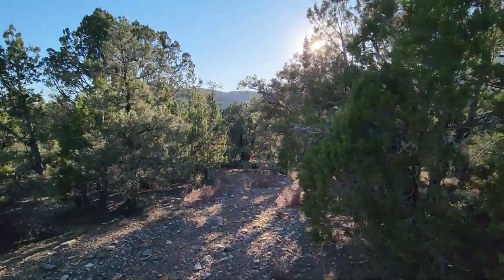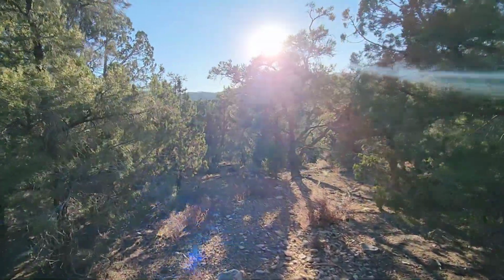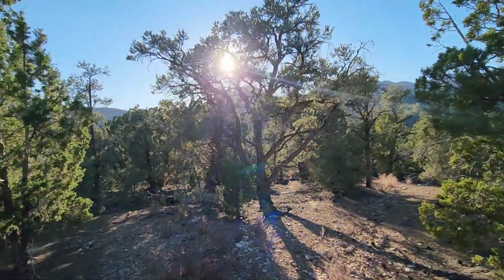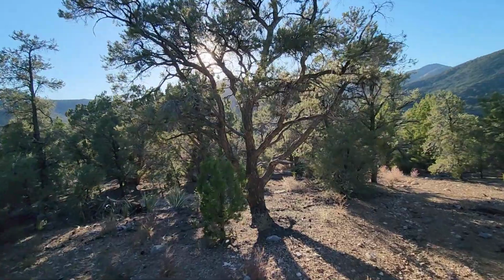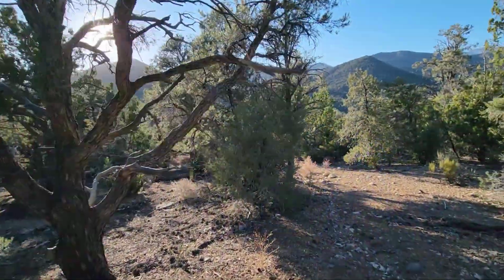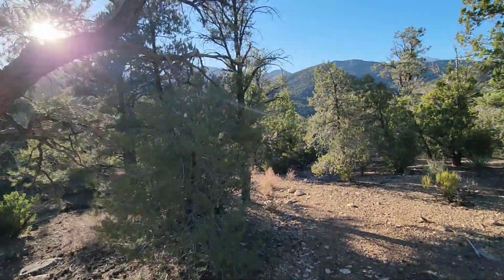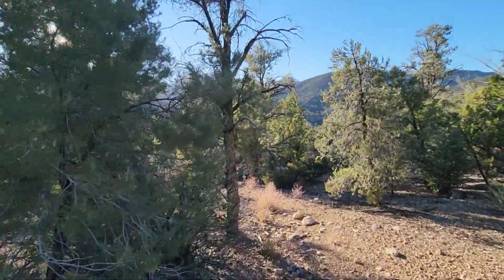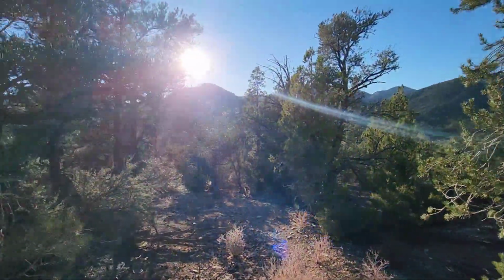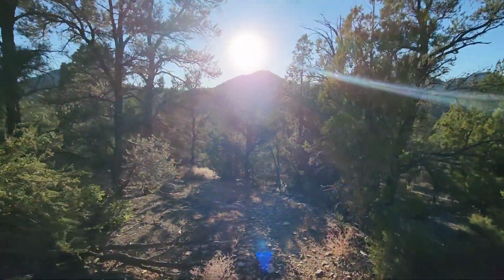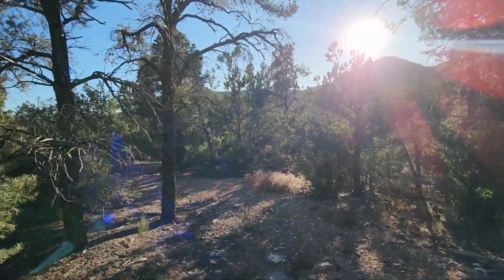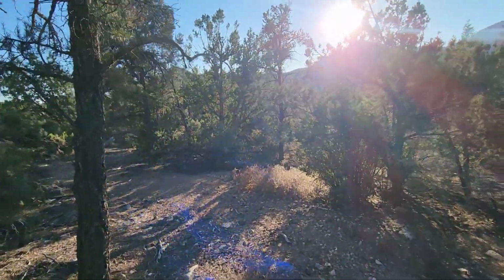So we should be closing in on Lovell Canyon Road. I've stayed pretty much to the center of the ridge, and I guess I migrated a couple ridges north in the process, looking for the path of least resistance. And so now it just feels like we're getting close to something.